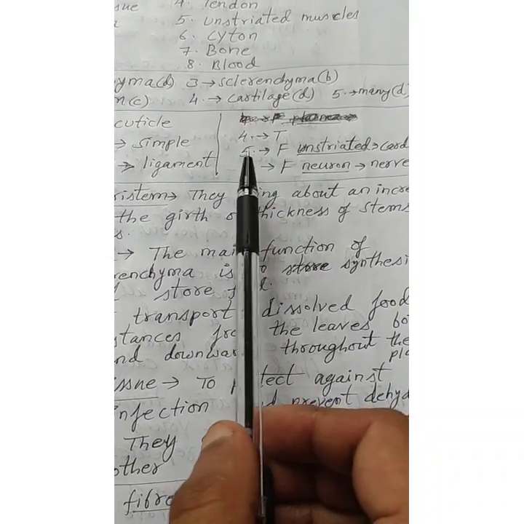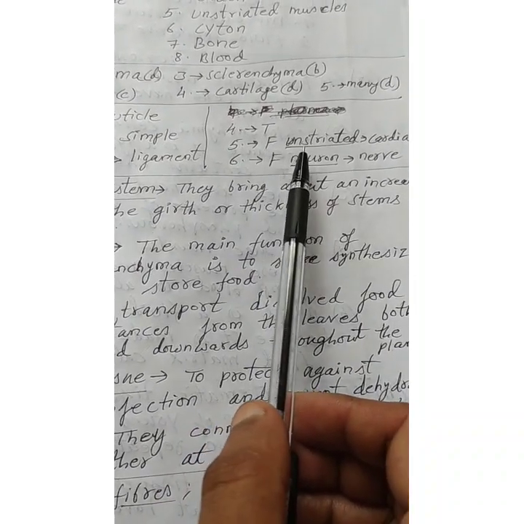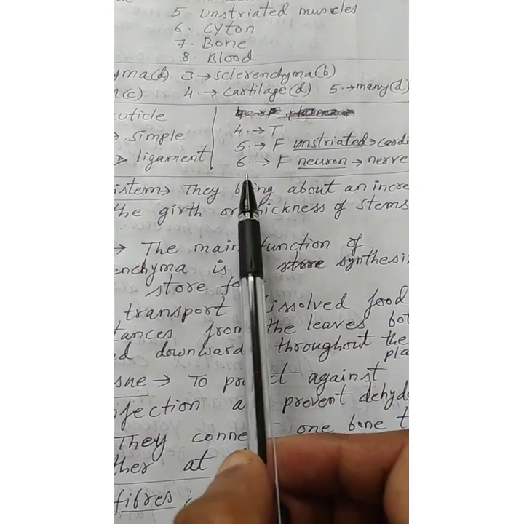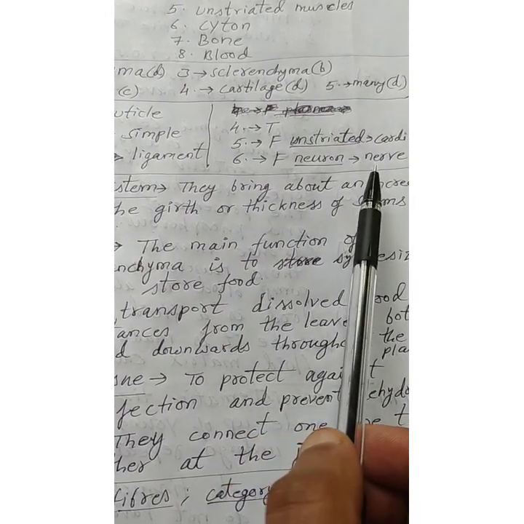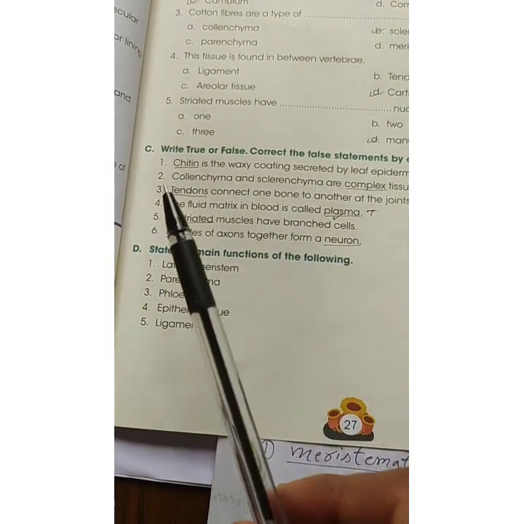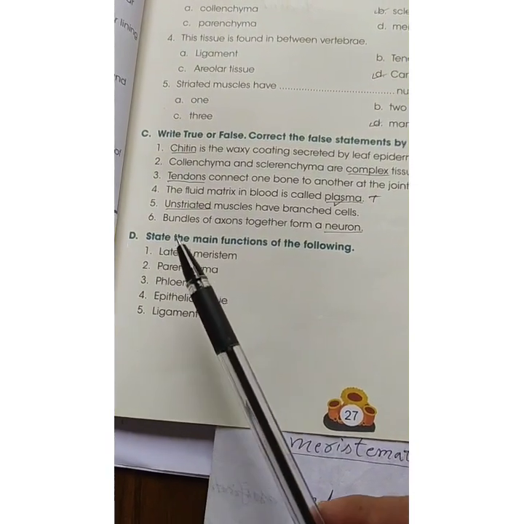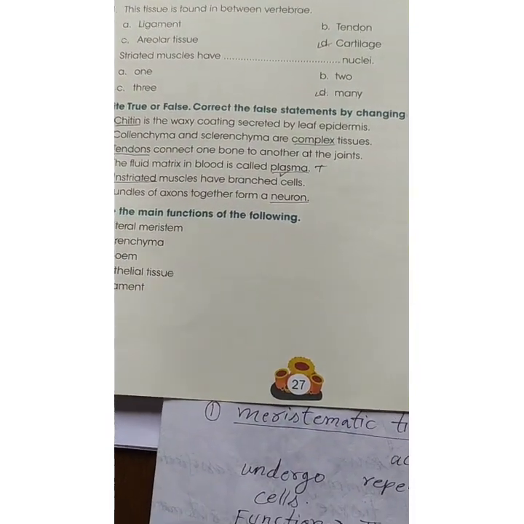And the fourth one is true. Fifth one is false. Unstriated should be replaced by cardiac. Number 6 is false. Neuron should be replaced by nerve. Now the next question is number D. State the main functions of the following. So now I'll mark it one by one.